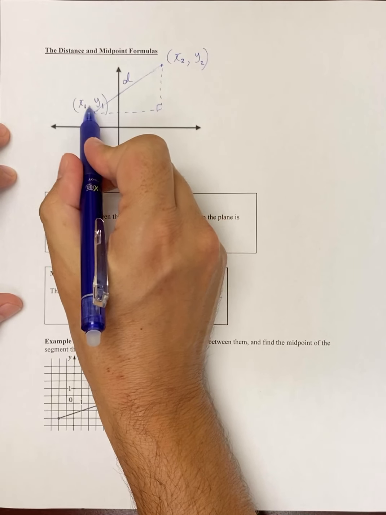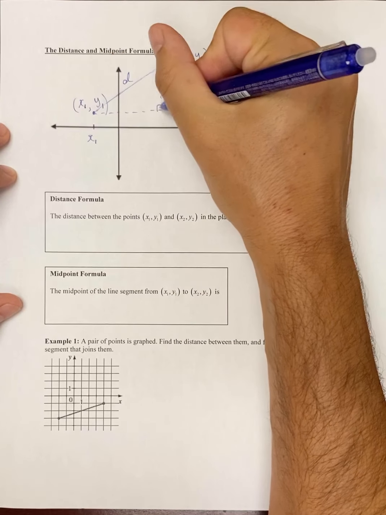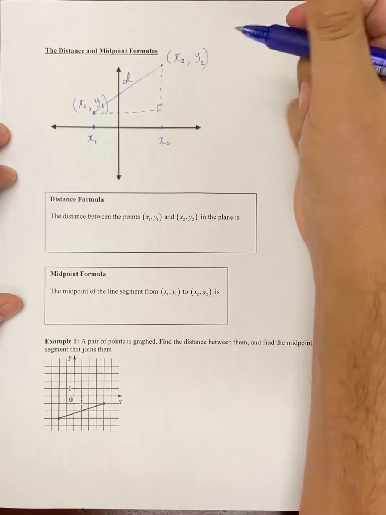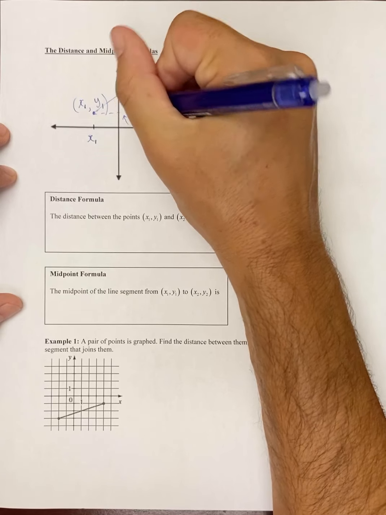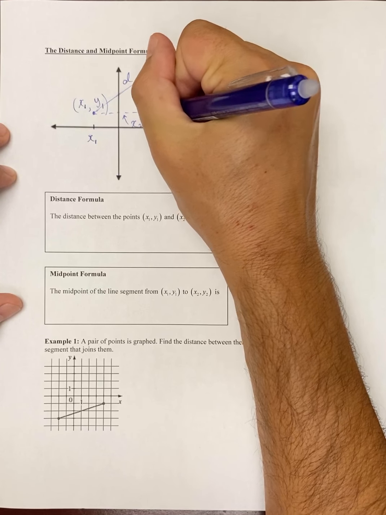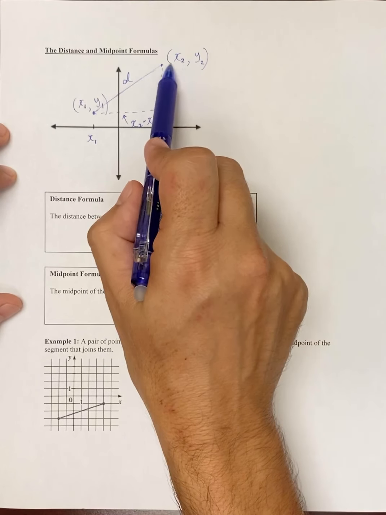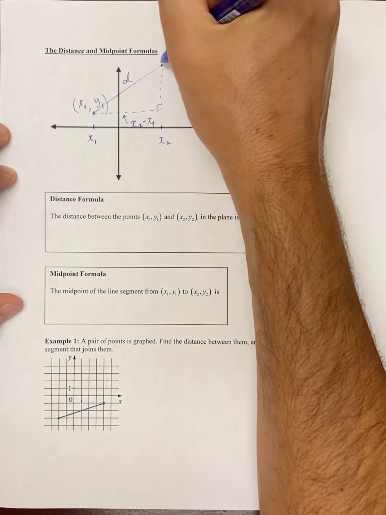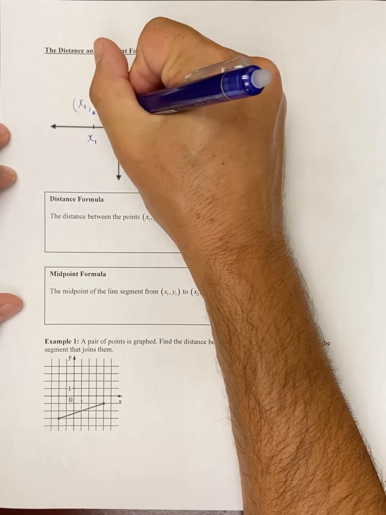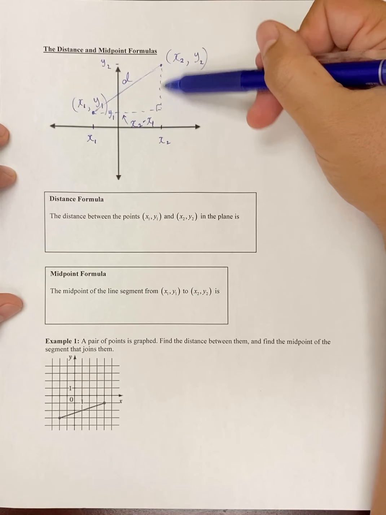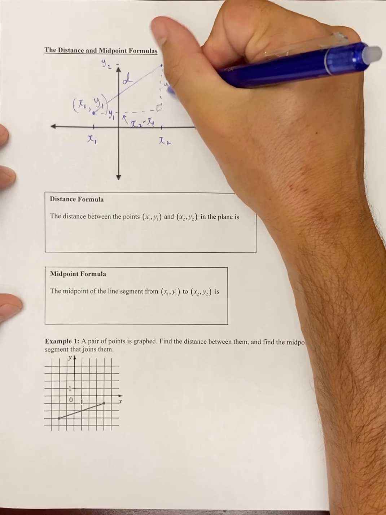And so notice that if this point has an x-coordinate of x sub 1, then that means that I can label like this. And so if I'm going from x sub 1 to x sub 2, then it means that this distance must be x sub 2 minus x sub 1. And then similarly, this distance must be y sub 2 minus y sub 1. So this point has a y-coordinate of y sub 2. This point has a y-coordinate of y sub 1. And then this distance is the same as this distance, which is just y2 minus y1.